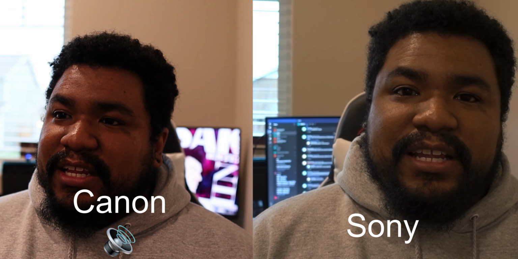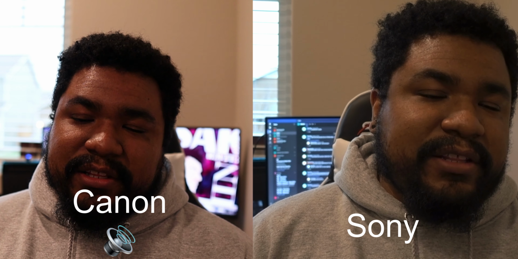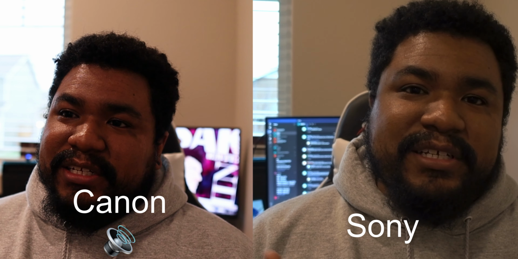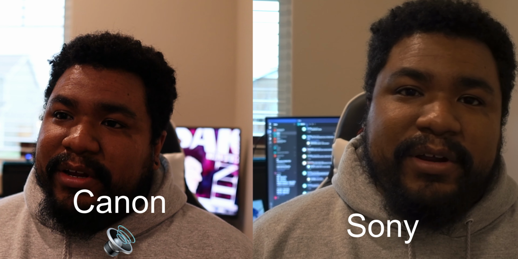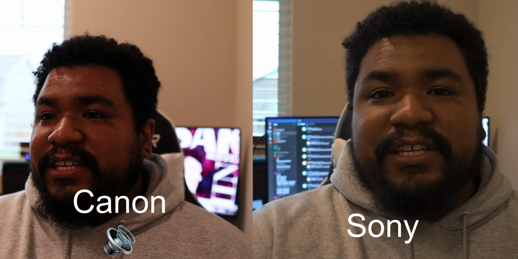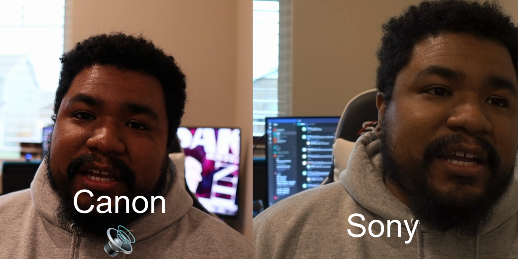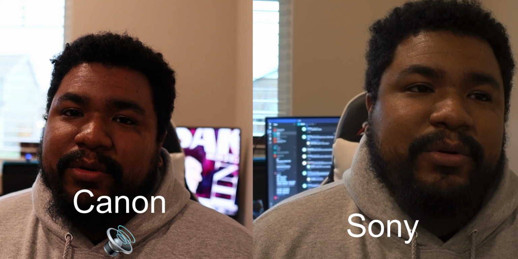Sony is definitely a lot lighter than Canon with this lens on there. The Canon with the kit lens is a bit lighter, but I still have to give it up to the Sony RX100s and the ZV-1s because it is lighter and easier to carry around. You can even fit one of these in your pockets versus the Canon where you definitely cannot fit that in your pocket.